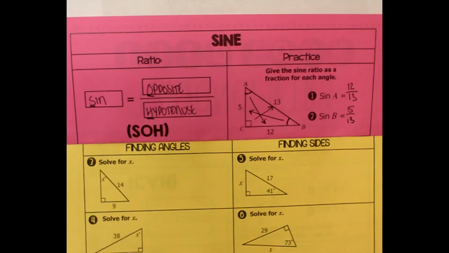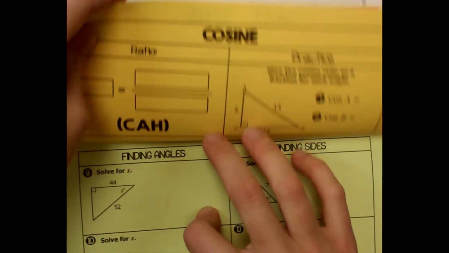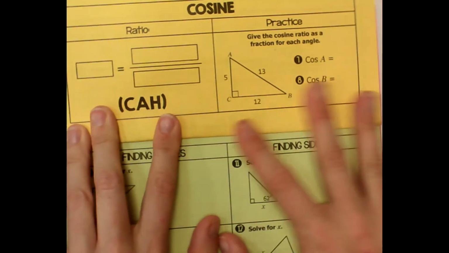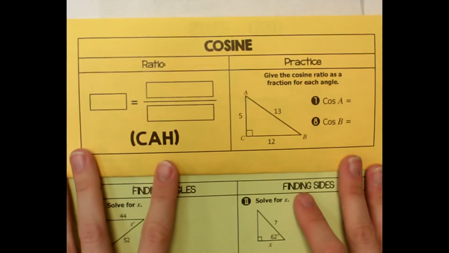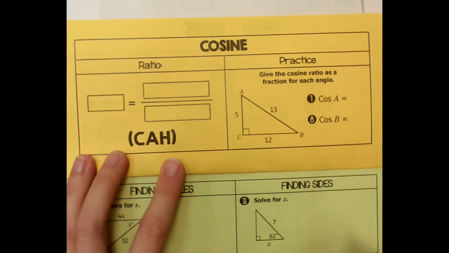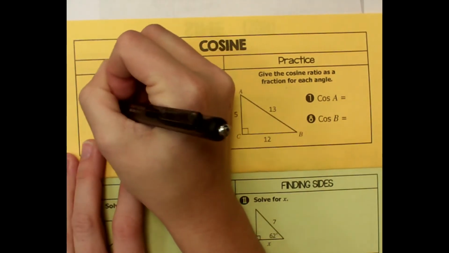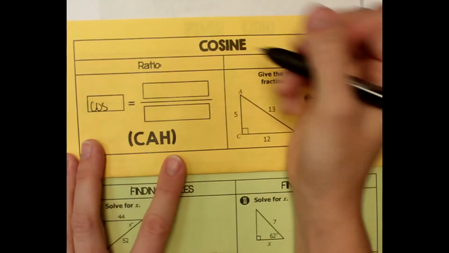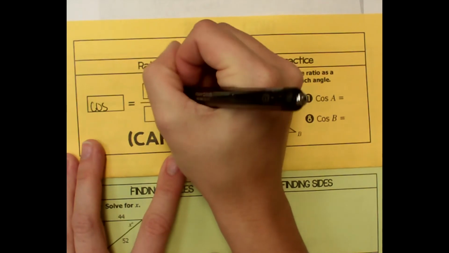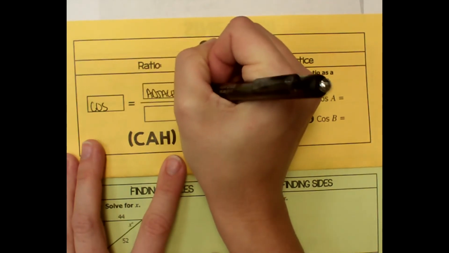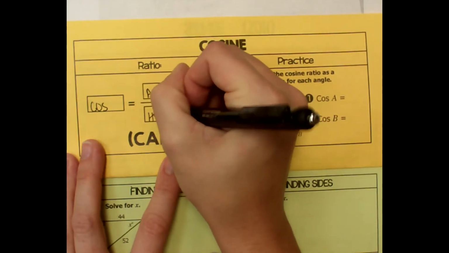Now if we flip it up, we're going to look at cosine. When we write it, it's going to be cos of an angle is equal to your adjacent side over the hypotenuse.